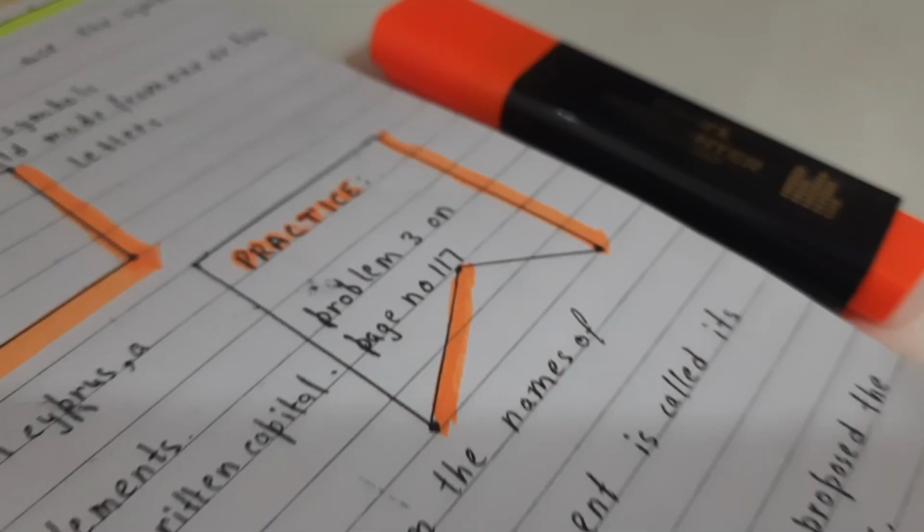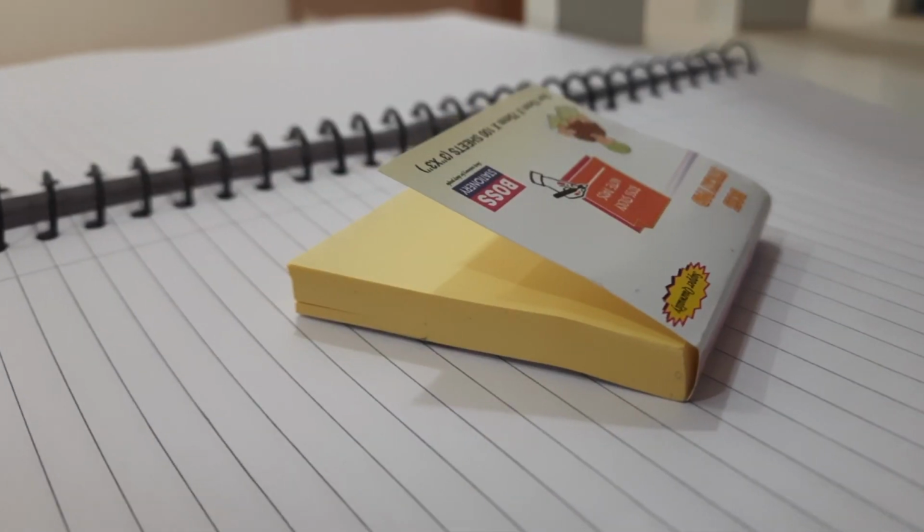The first things I use are a highlighter, a yellow sketch pen, a black pen, and some sticky pads. So now we are done with the material list, so I'm going to show you my format for writing effective notes, and if you want, you can also copy that format because it's copyright free.